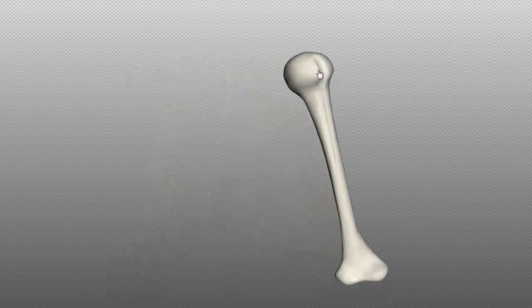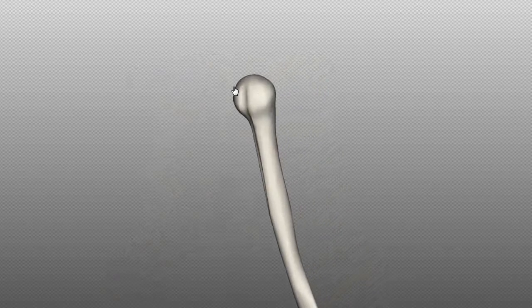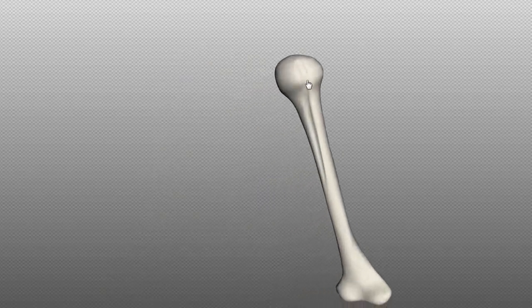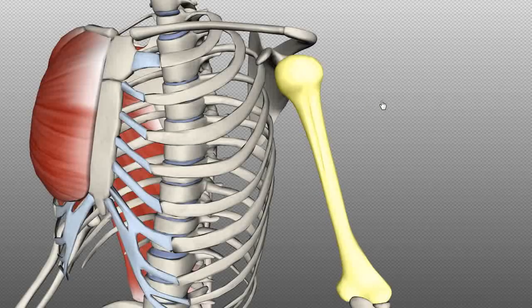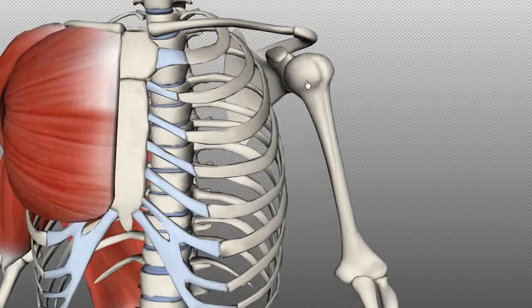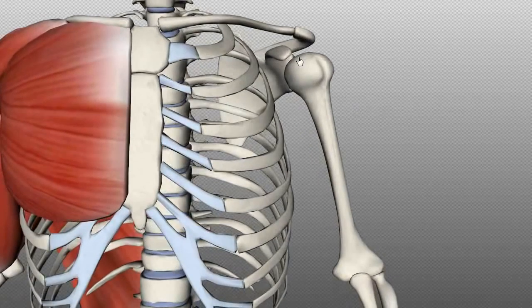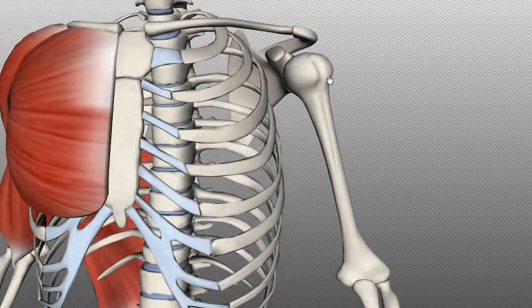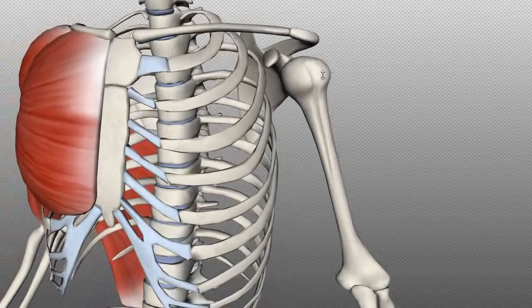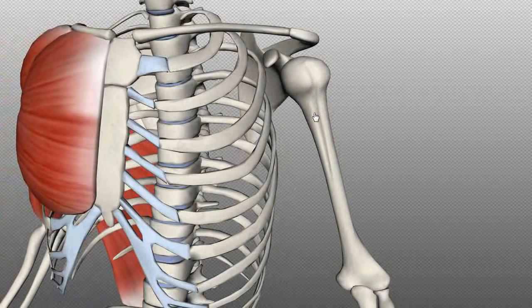Just next to the head you've got a tubercle here, known as the lesser tubercle. This is a slight bump which protrudes outwards. And then you've got the greater tubercle here. Just to orientate you again, the medial surface of the humerus articulates with the glenoid cavity. Then you've got the lesser tubercle and the greater tubercle. In between them you've got this groove, which is called the intertubercular sulcus, or the bicipital groove.